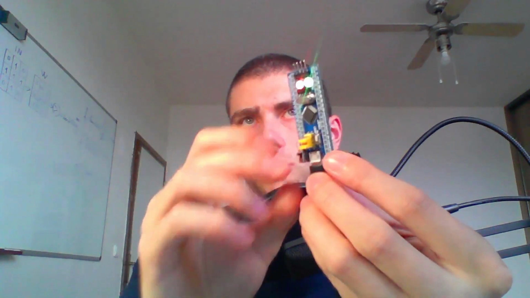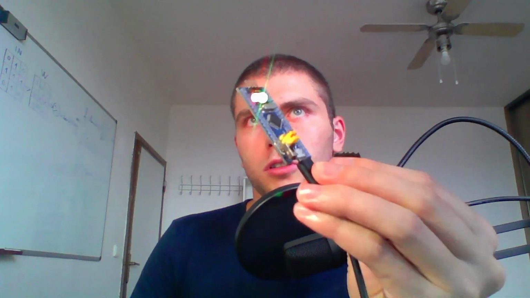I'm going to keep this switch in this position, and after resetting the microcontroller, it's going to jump to application 2. Now it's in application 2 and this LED is on, and it has a 1 second delay after toggling this switch.